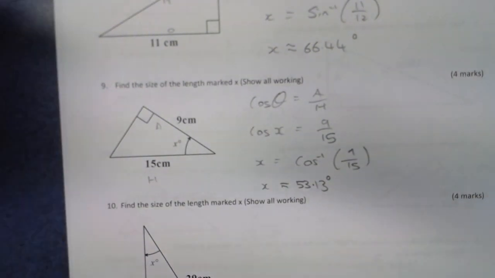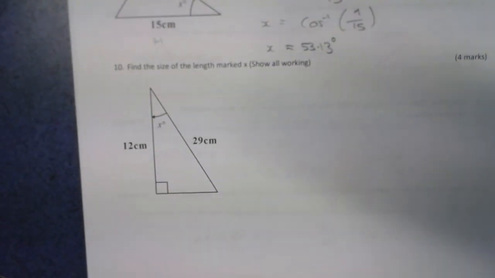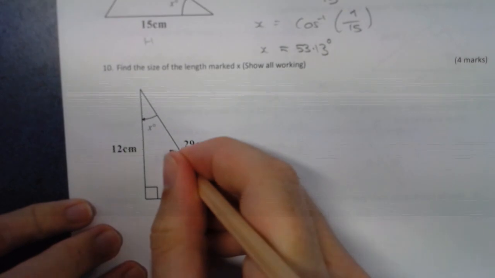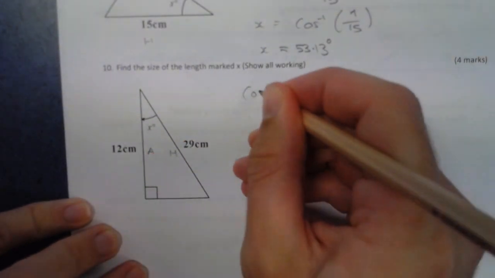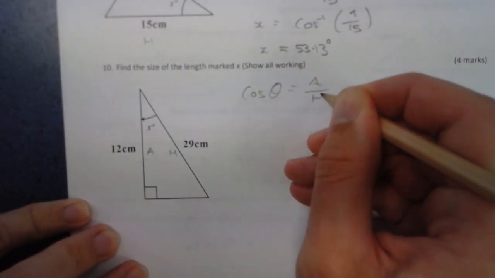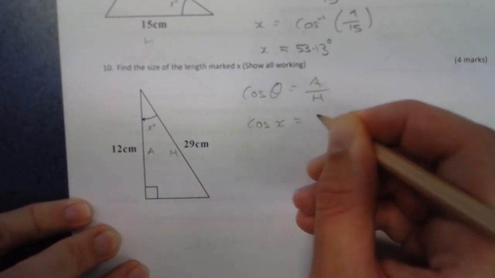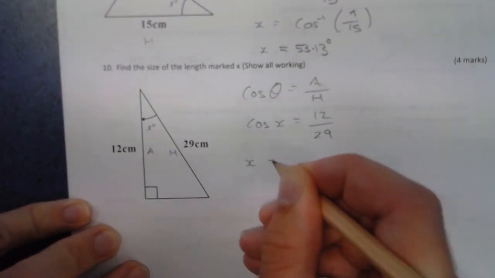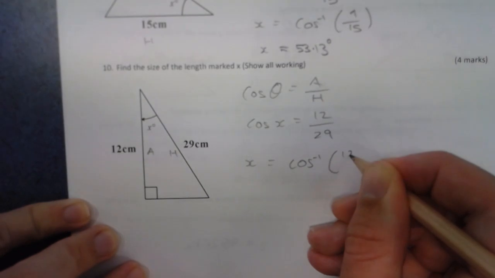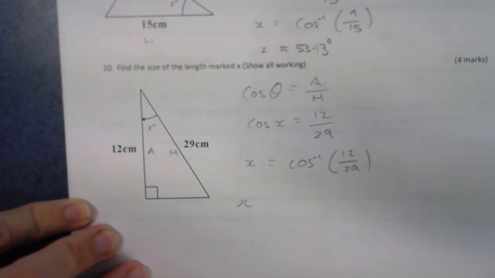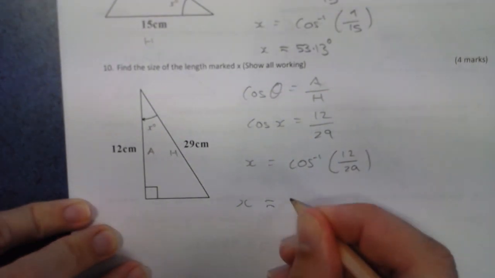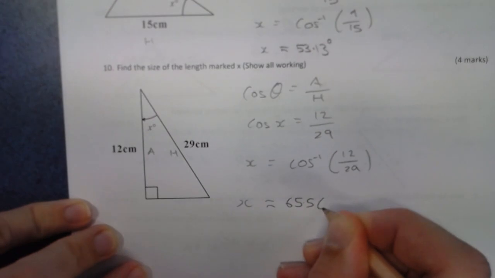And our final question, so we've got hypotenuse and adjacent, so we've got cos theta equals A over H. So cos x equals 12 over 29. So x is inverse cos 12 over 29. Type into your calculator. So x is approximately 65.56 degrees.